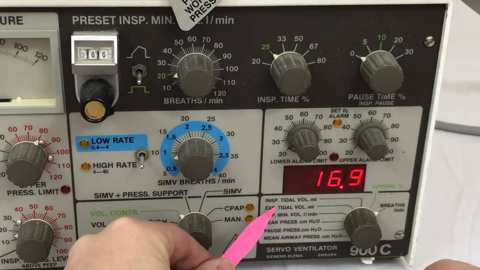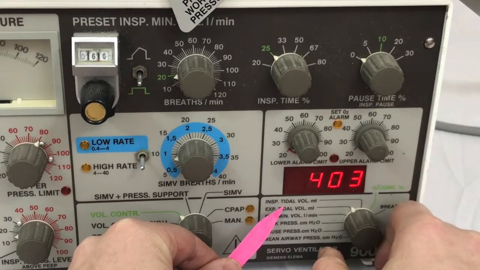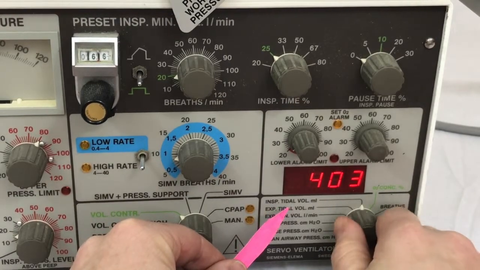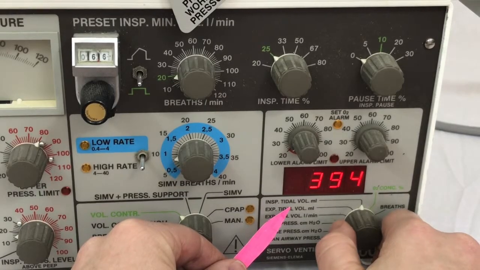And now let's go ahead and review the measured tidal volume. And as you can see, now my tidal volume is set correctly at approximately 400 milliliters where I wanted it to be.